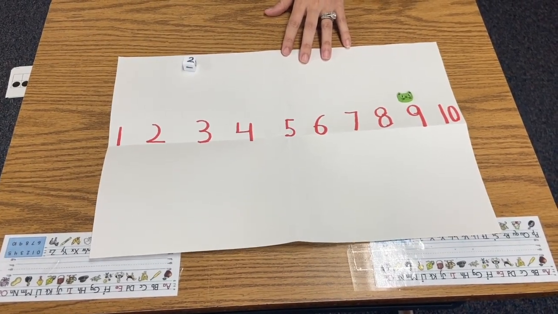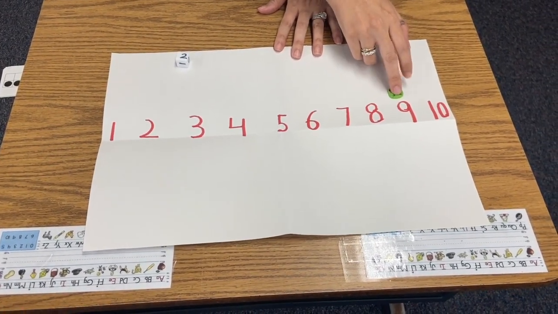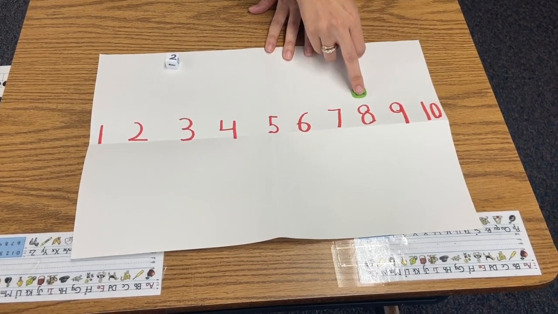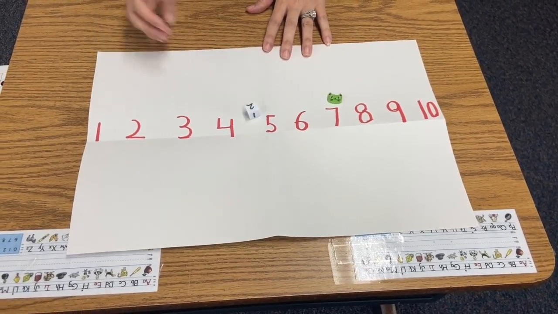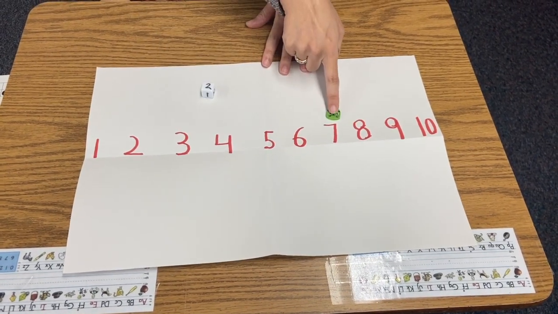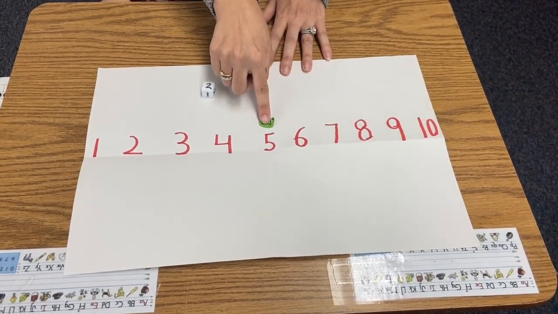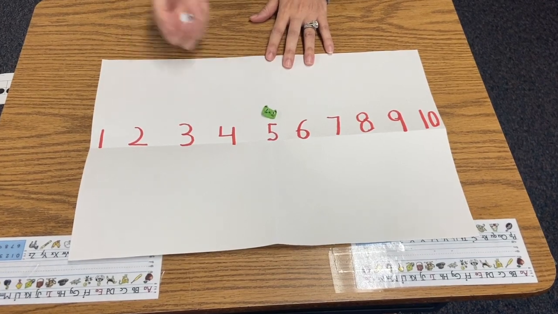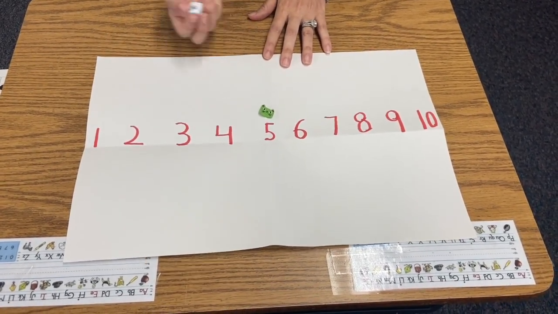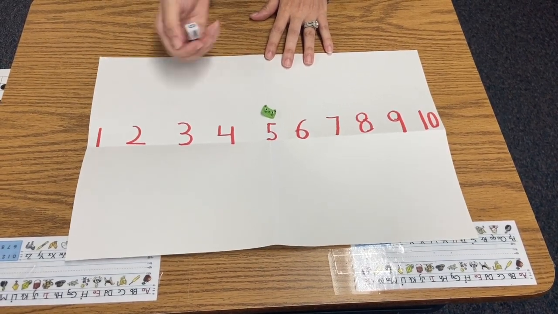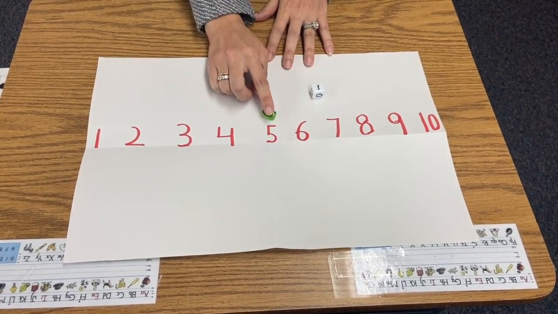If I take away 2 from 9, or jump backwards 2 times, what will I land on? 7. Jump backwards 2 times, 5. Can't go anywhere if I land on 0. Still 0. Okay. 5.